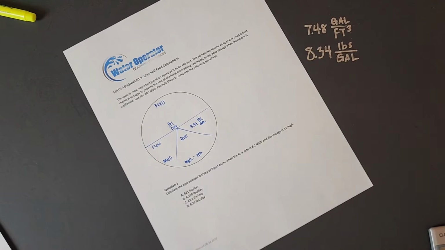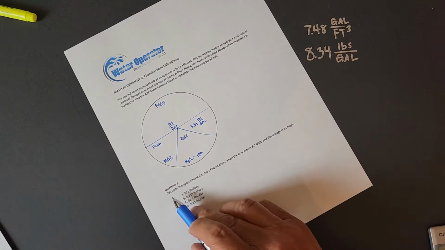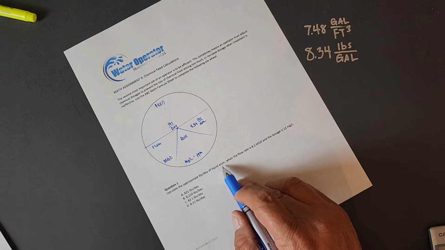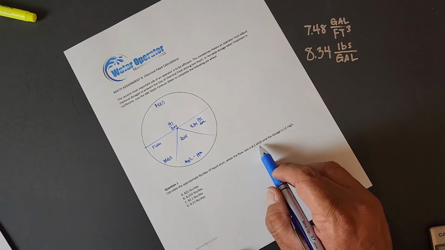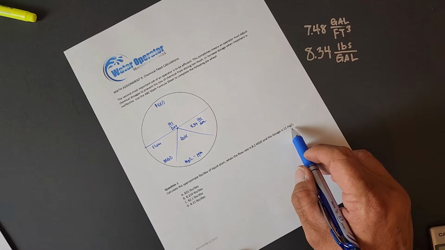All right, so let's start with question 1. Calculate the approximate pounds per day of liquid alum when the flow rate is 8.2 million gallons per day and the dosage is 12 milligrams per liter.